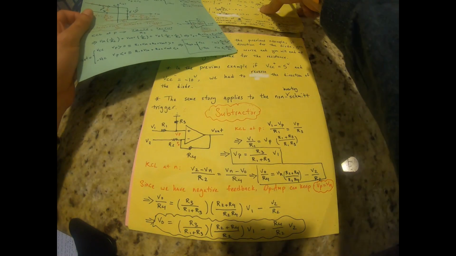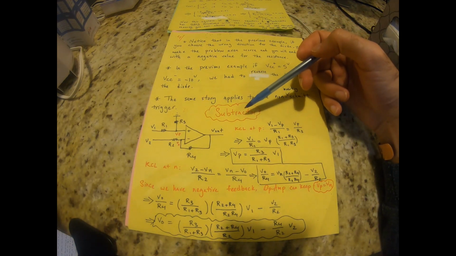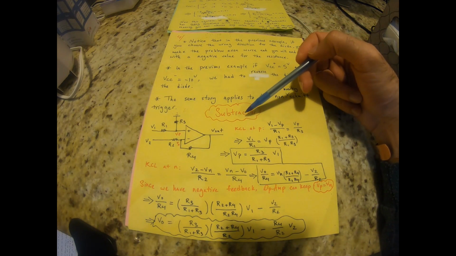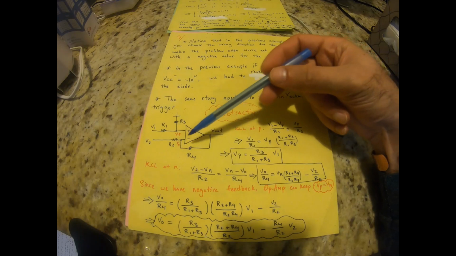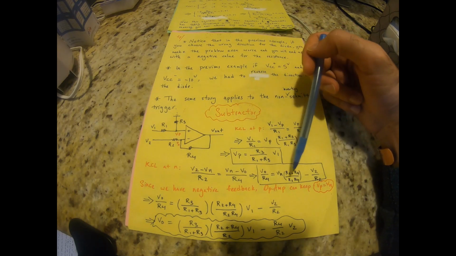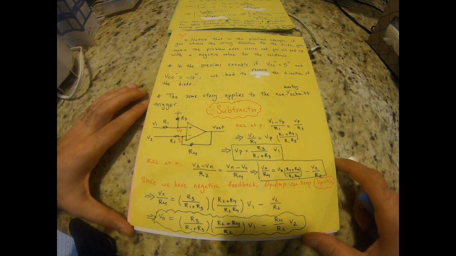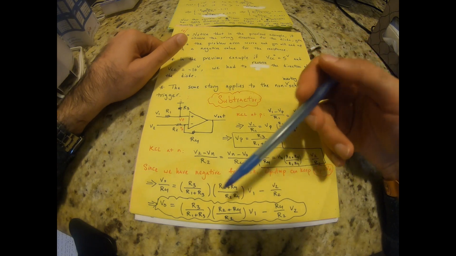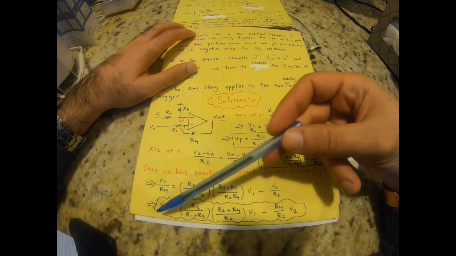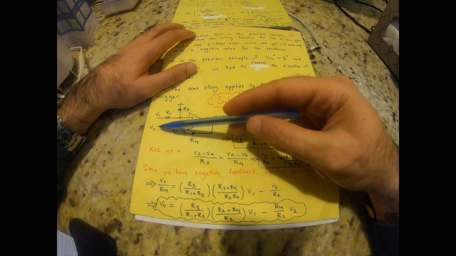In that case, we can use a circuit that we've seen before called a subtractor. This is a subtractor. I derived the equation for the subtractor one more time. If you forgot how this is done, this shows how you can find the relationship that relates the output voltage to the input voltages.